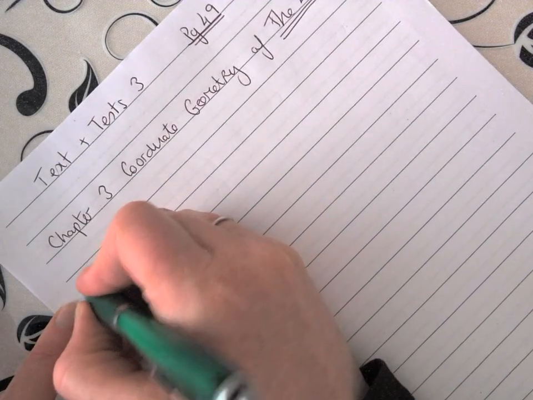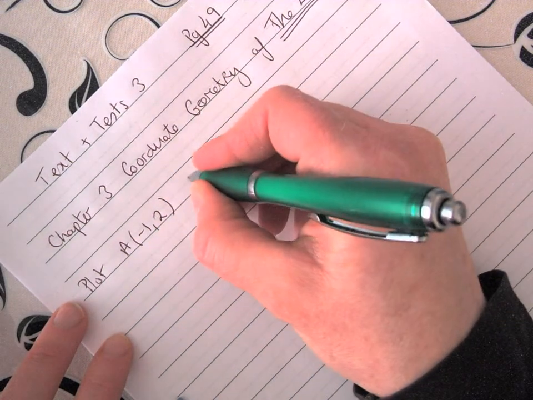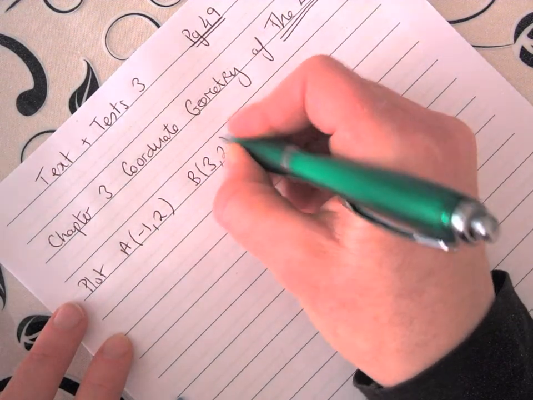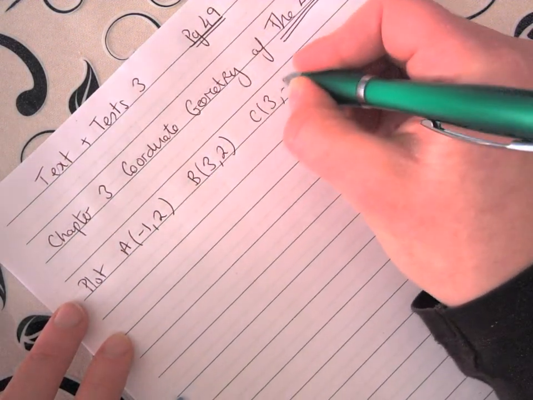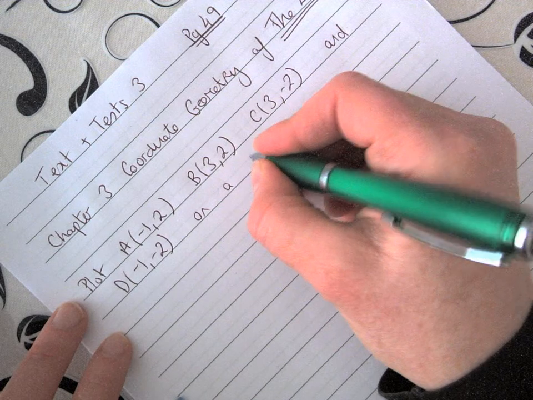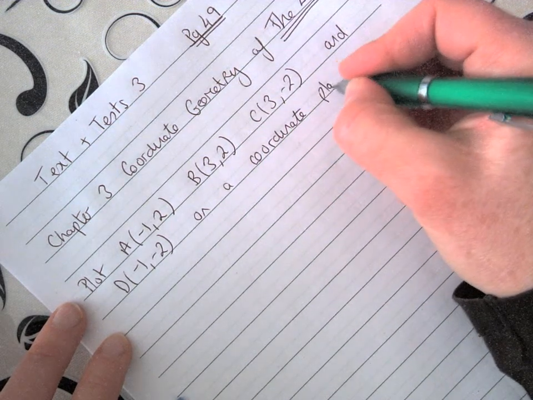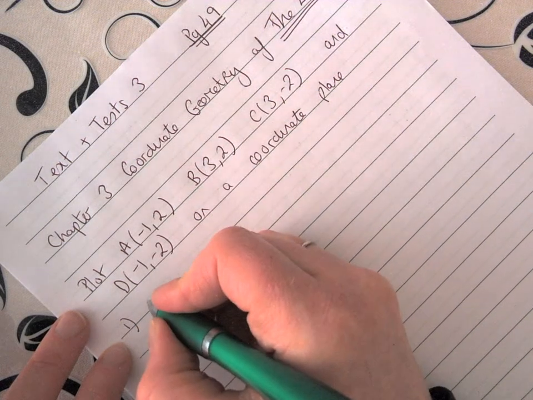So we're going to plot A (minus 1, 2), B (3, 2), C (3, minus 2), and D (minus 1, minus 2) on a coordinate plane. And then there are 2 questions on that.